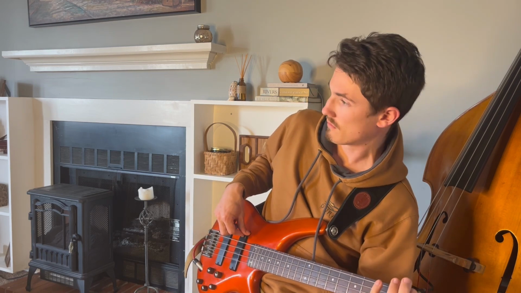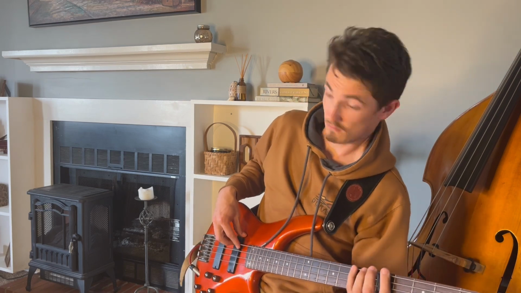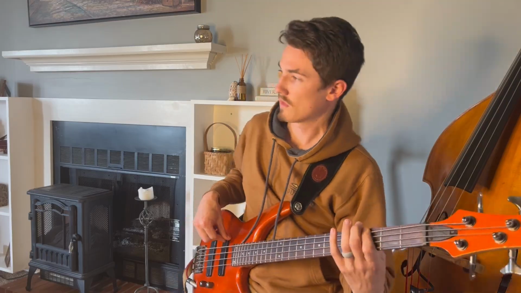This is what most people do when they don't know the song. They're trying to find the notes, but they don't actually have a framework in place to help them figure it out. If you don't know what to play, you don't need more notes. You need something to fall back on.